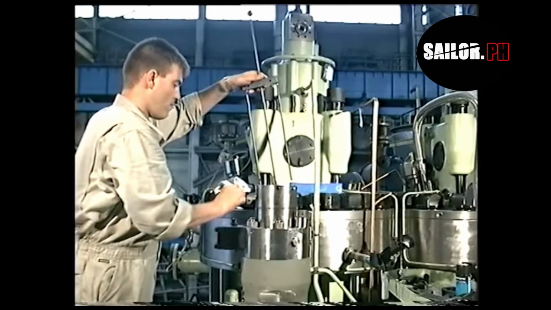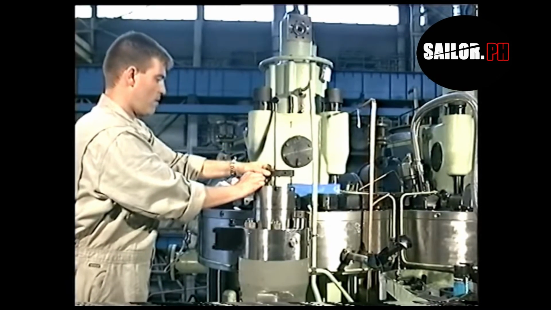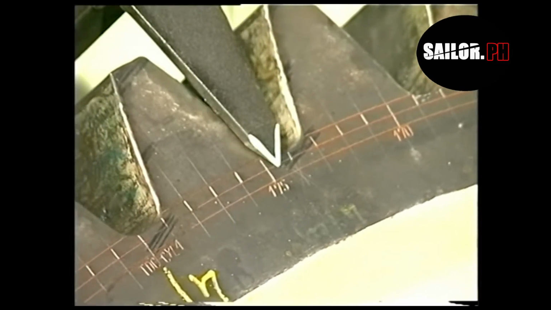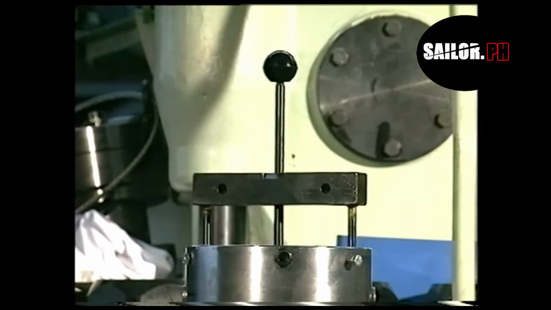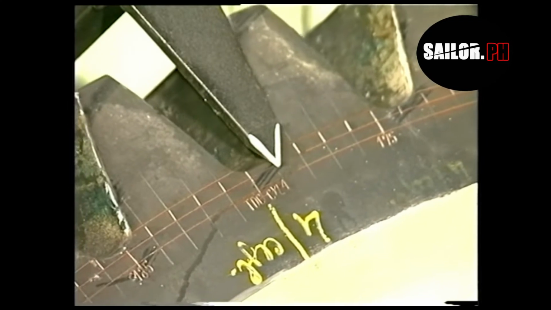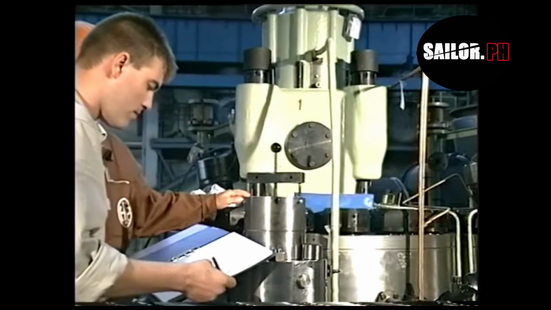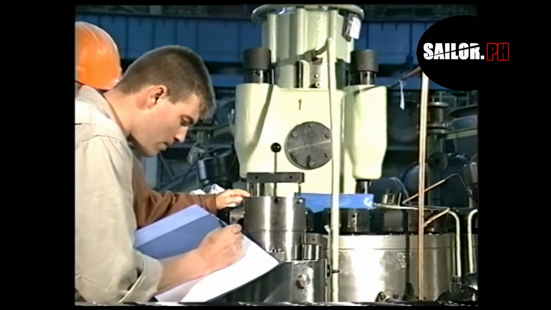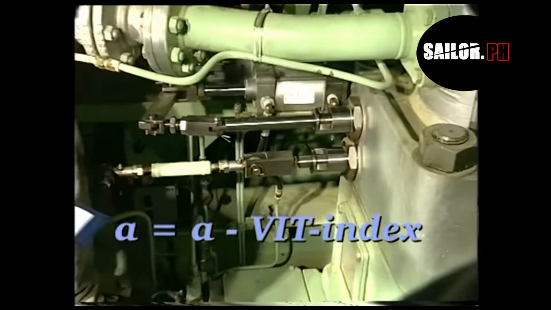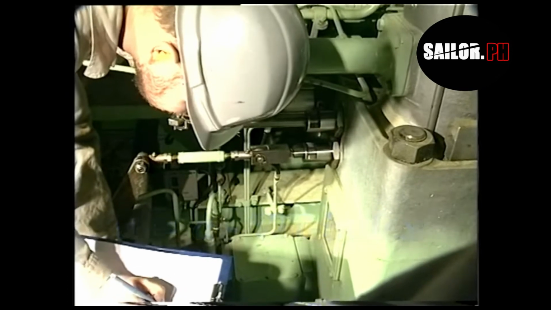Mount the measuring tool, making sure that it engages correctly with the bore in the top of the fuel pump plunger. Turn the cylinder concerned to top dead center. Read the actual fuel pump lead directly on the measuring tool. Read the VIT index. If the VIT index is not at 0, the lead must be corrected before it is recorded in the engine logbook.